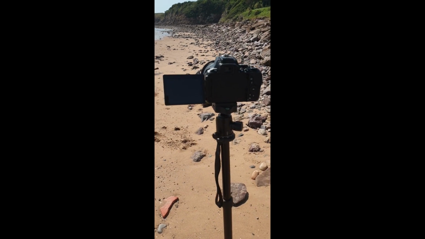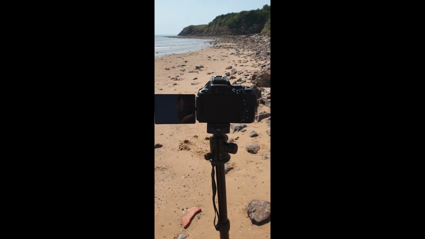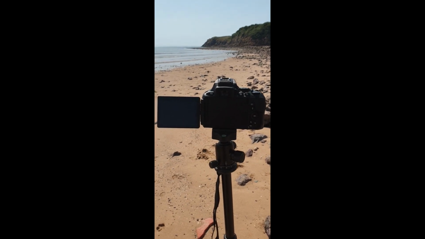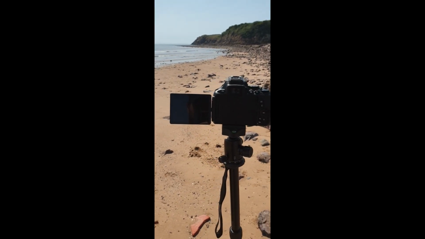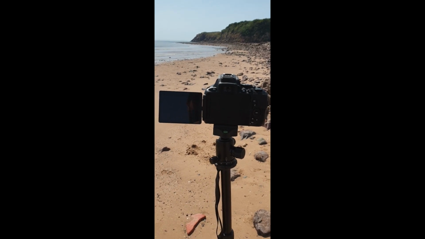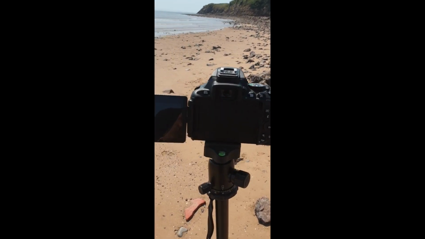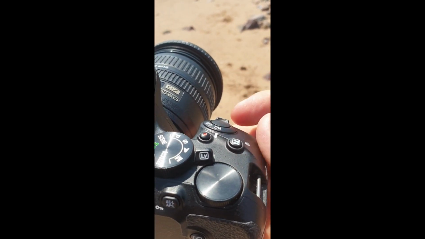Okay, so I've set my camera up here to take a picture basically of this seascape here. Composition isn't brilliant, but it's set up basically just to illustrate what I'm going to try and show you. So effectively what we need to do is first we need to knock the camera on. So we flick the on switch there.